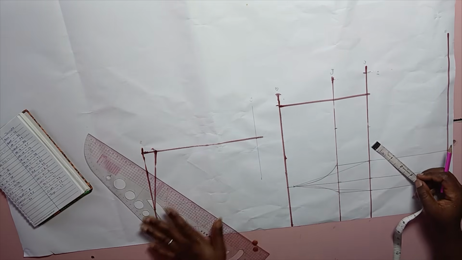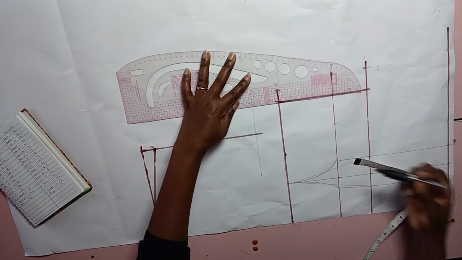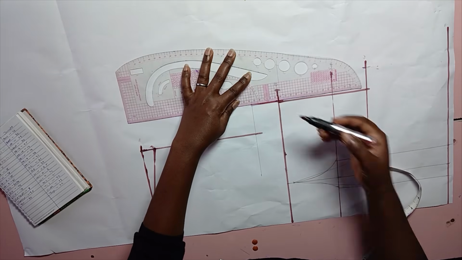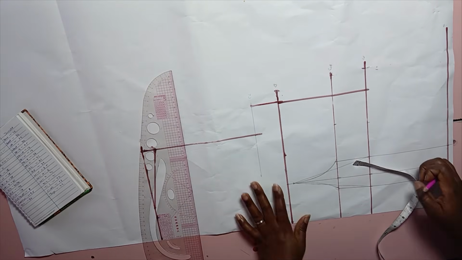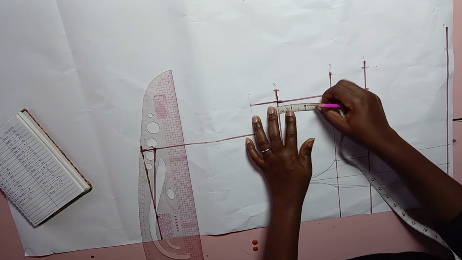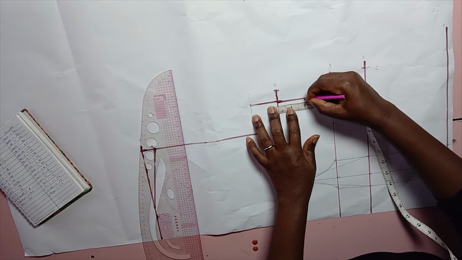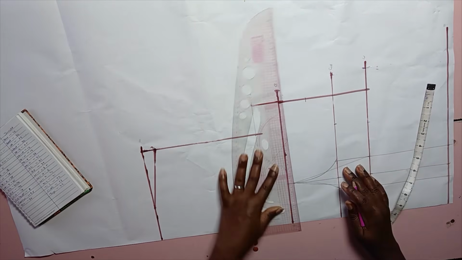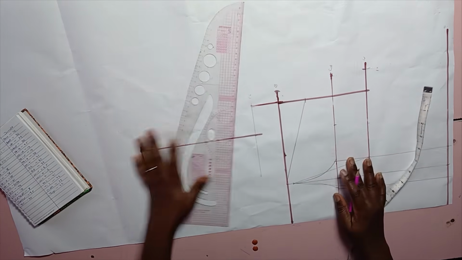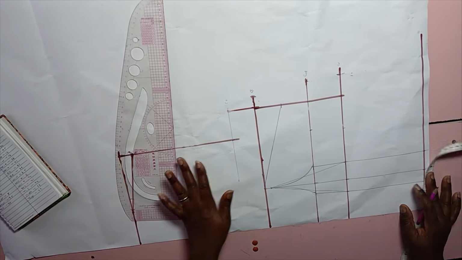The difference in the front half length and the back length is what will be giving us our bust dart. So for this particular measurement, the difference is 2 inches. So I'm going to be marking 2 inches for my bust dart. And the bust dart is here like this. So I haven't done that now.